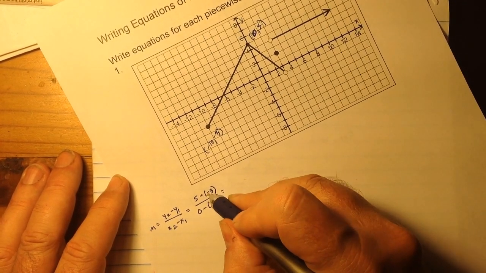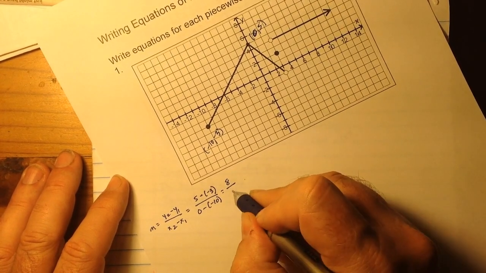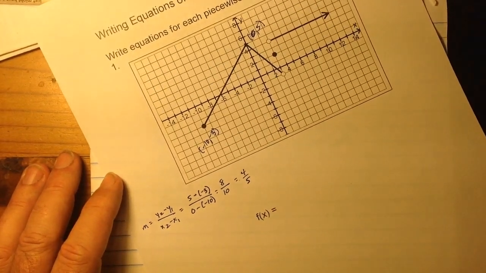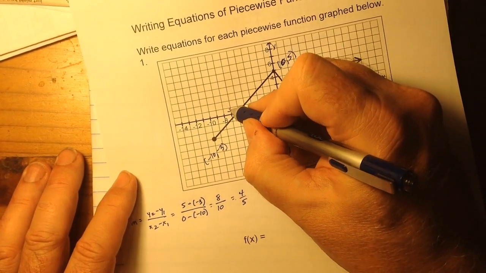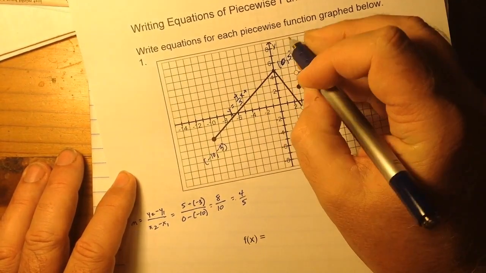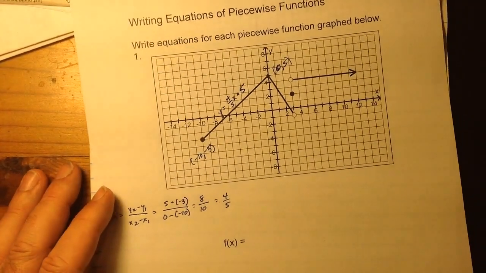5 minus -3 is like 5 plus 3 is 8. 0 minus -10 is like 0 plus 10 is 10, and that reduces to 4/5. So my slope of this line is 4/5. The equation of this line will be y equals 4/5 x plus b, the y-intercept, which is very clearly 5. So 4/5 x plus 5.